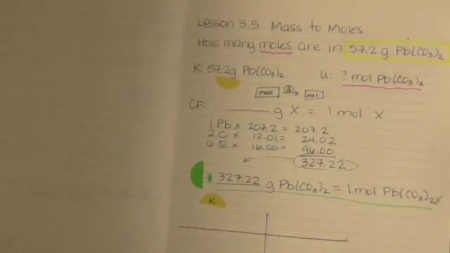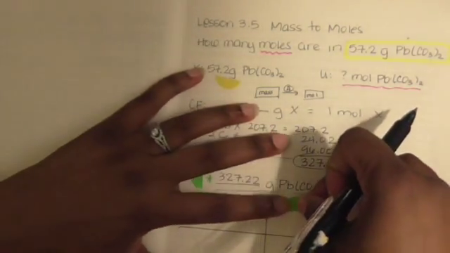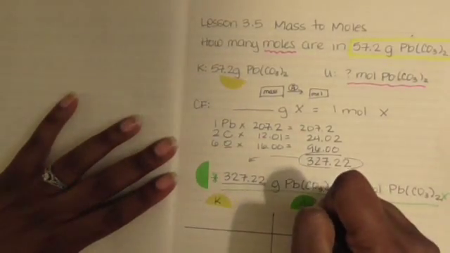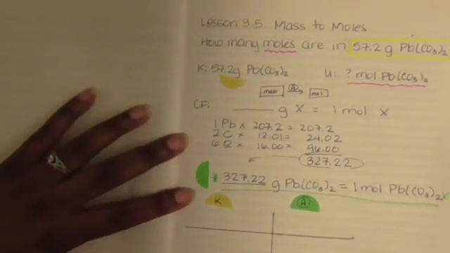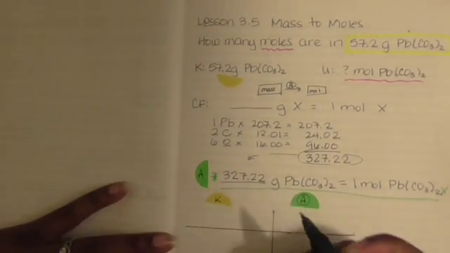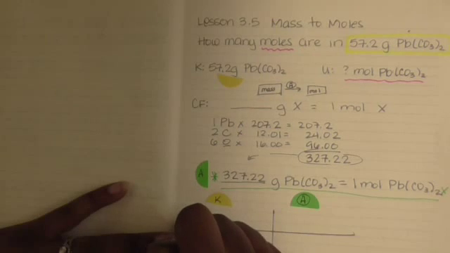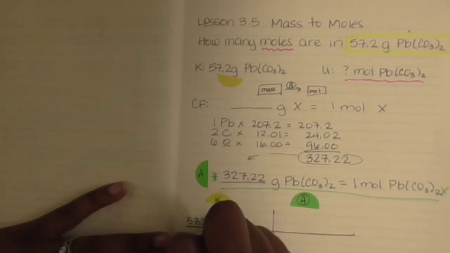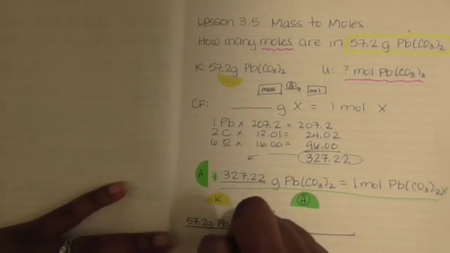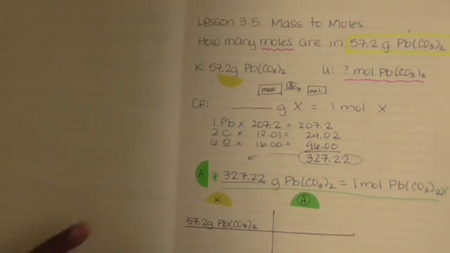Okay, and then your second section, your next section, is always going to be the conversion factor that you needed, which in this case was A. Okay, so plug in 7.2 grams of Pb(CO3)2. Only difference is figuring out what needs to go where.